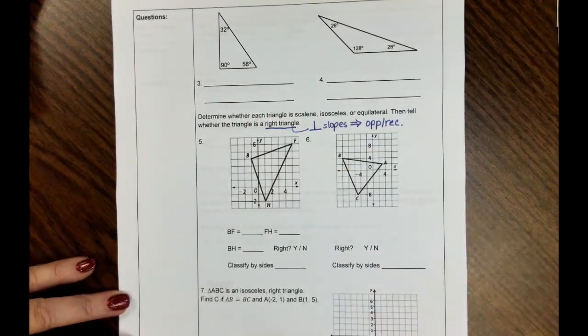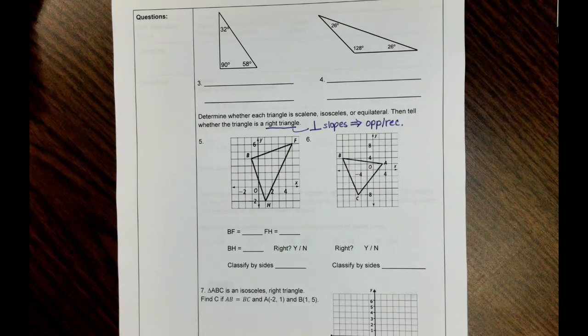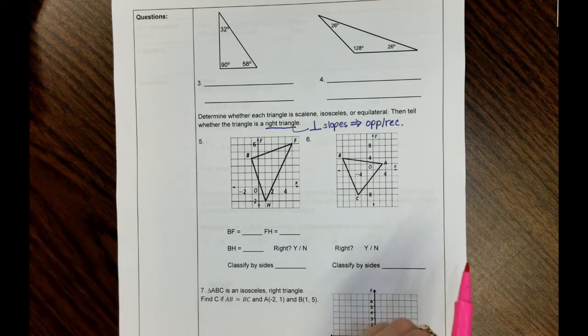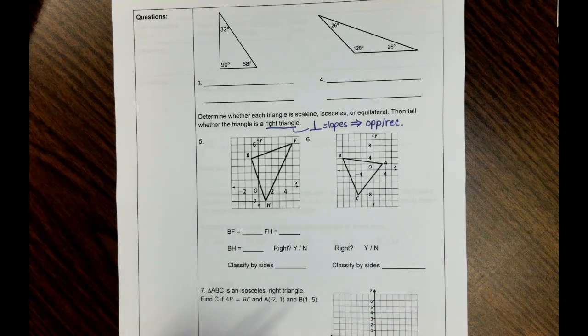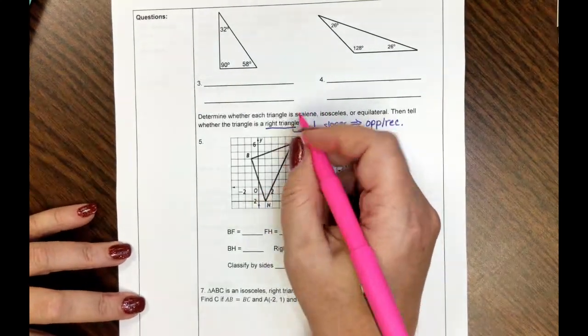Okay, that's what we're looking for. So first, let's calculate. I'm going to show you the long way to do it, then I'll show you a shorter way to do it. Let's calculate the distance from B to F. Let's label these first. We can use the distance formula.